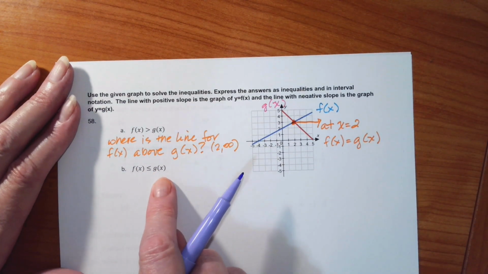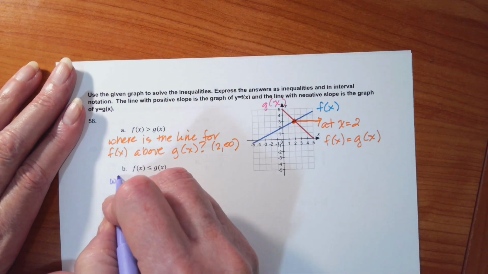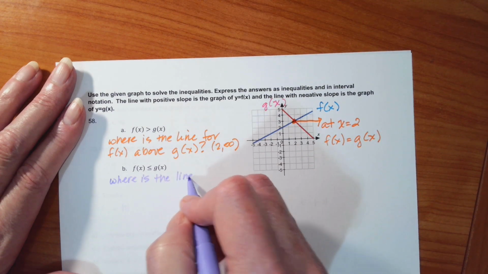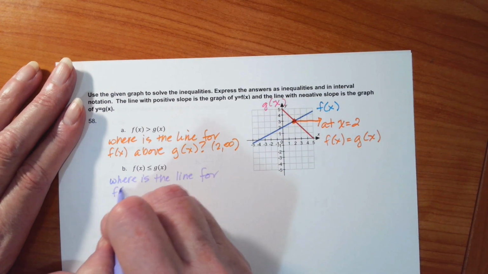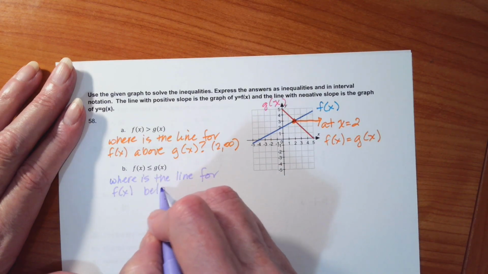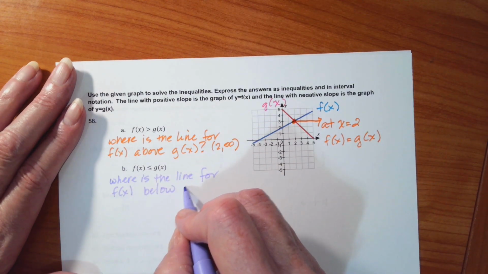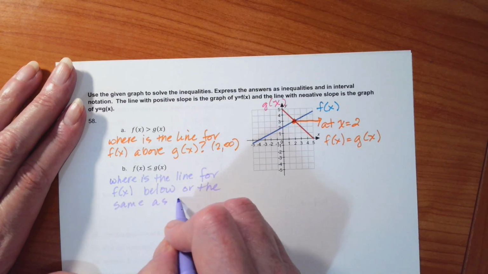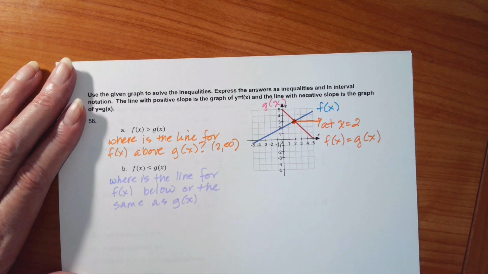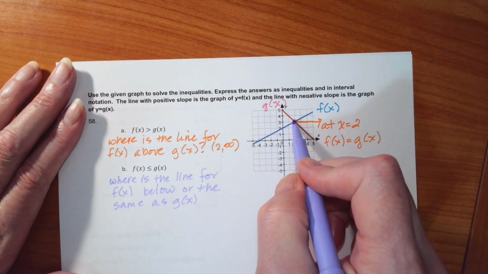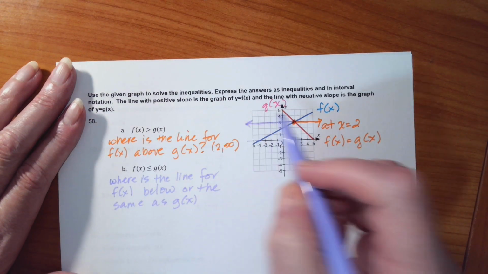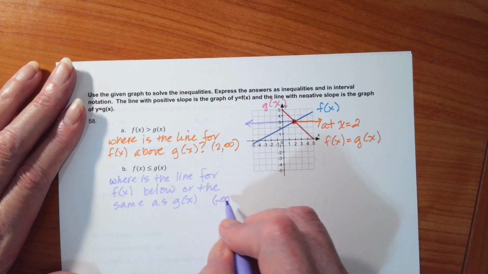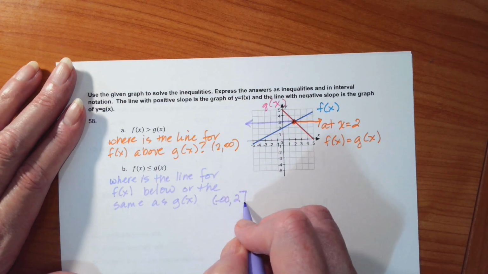Where is f of x less than g of x? That's asking you where is the line for f of x below or the same as g of x. Okay. Well, from here over, f of x is below g of x, so that would be from negative infinity to 2, and since it's equal, it has a bracket.